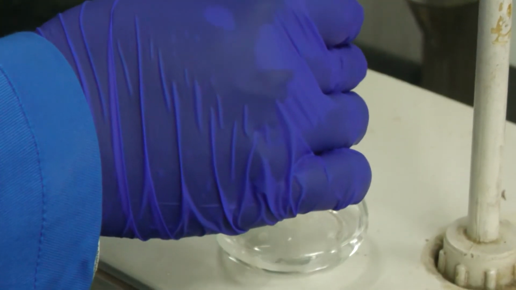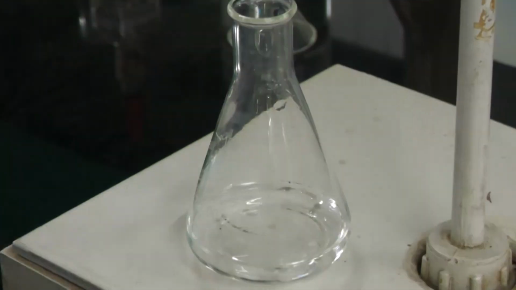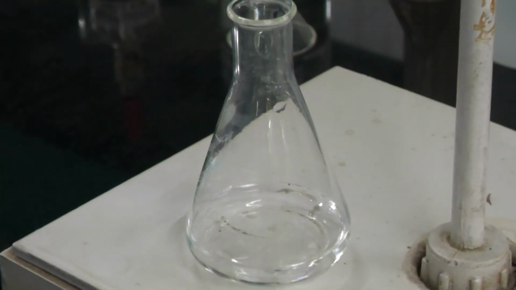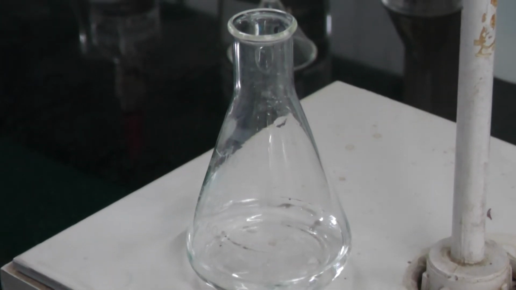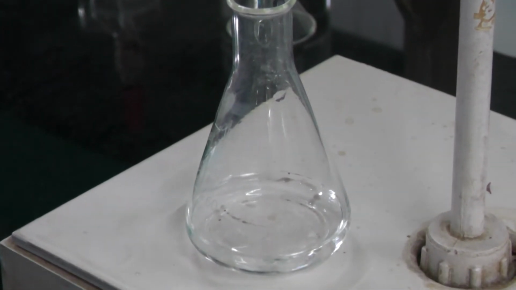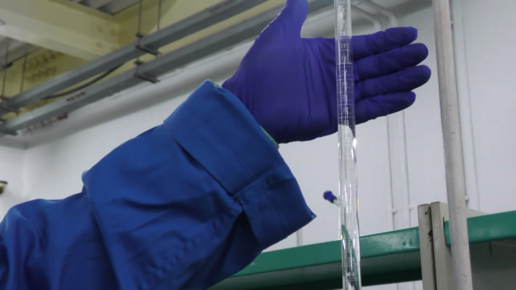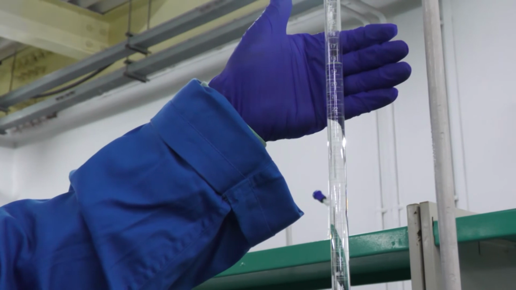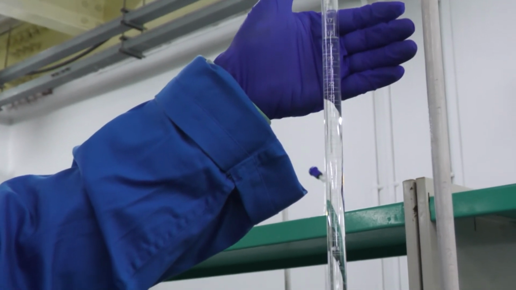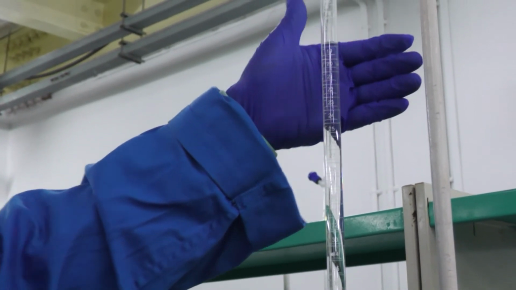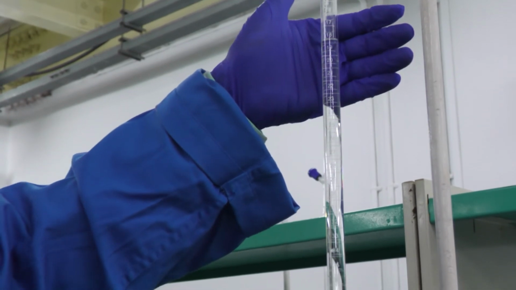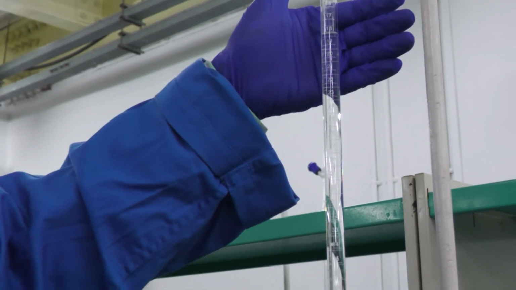See, now the color changes from pink to colorless at the end point. When the color changes, I stop the knob. You can see the pink to colorless change. Then in the burette we need to note down the reading and we need to continue this titration to get 2 consecutive titre values.